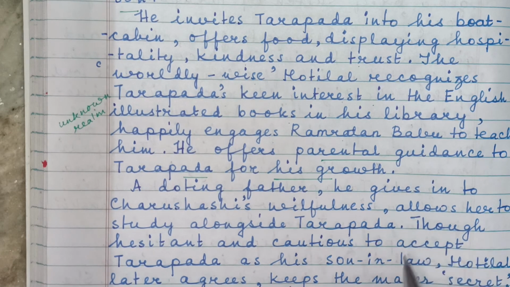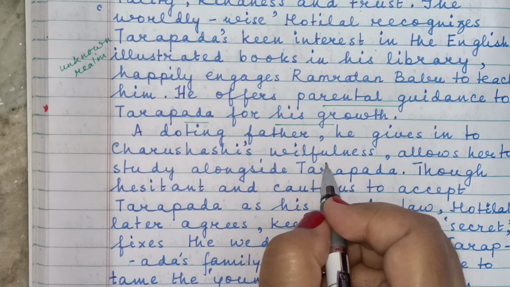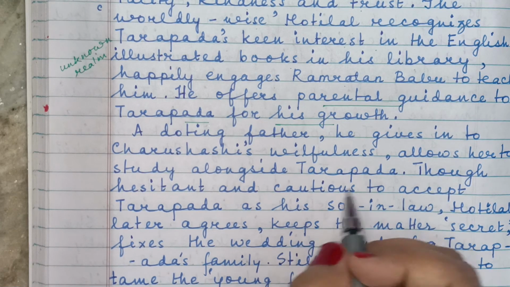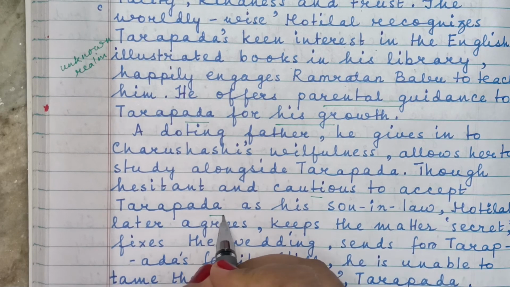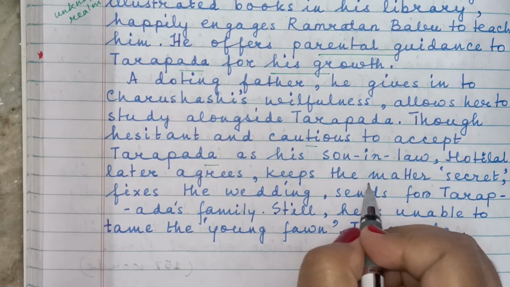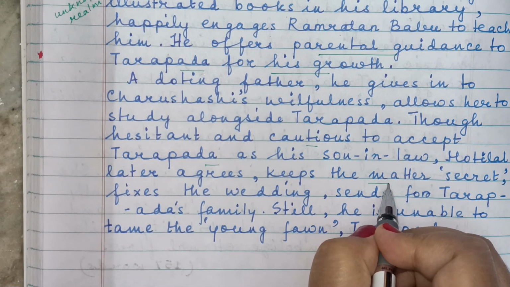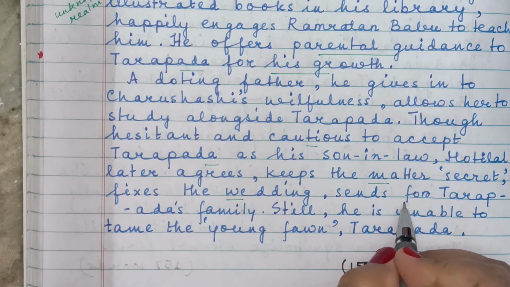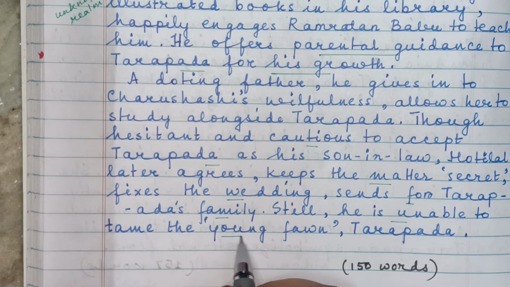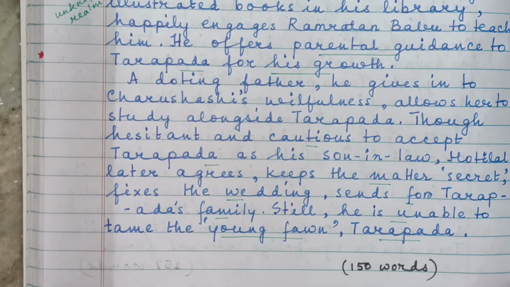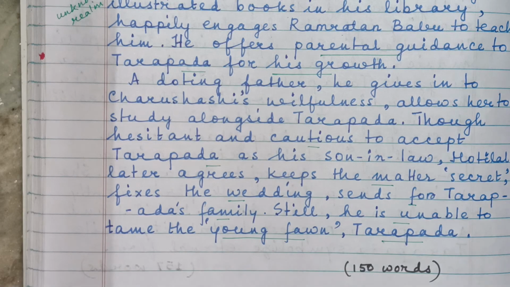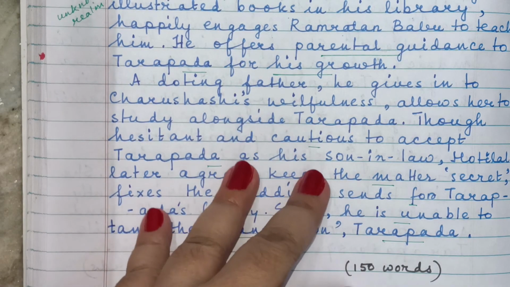A doting father, he gives in to Charushoshi's willfulness, allows her to study alongside Tarapodo. Though hesitant and cautious to accept Tarapodo as his son-in-law, Motilal later agrees, keeps the matter secret, fixes the wedding, sends for Tarapodo's family. Still, he is unable to tame the young fawn Tarapodo because of his wanderlust and his curiosity to explore the outside world.